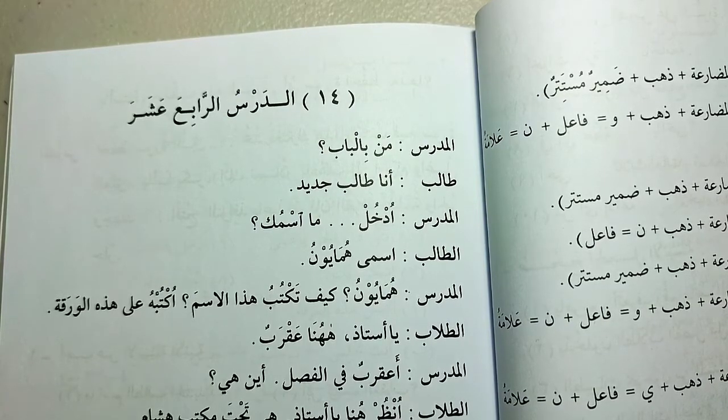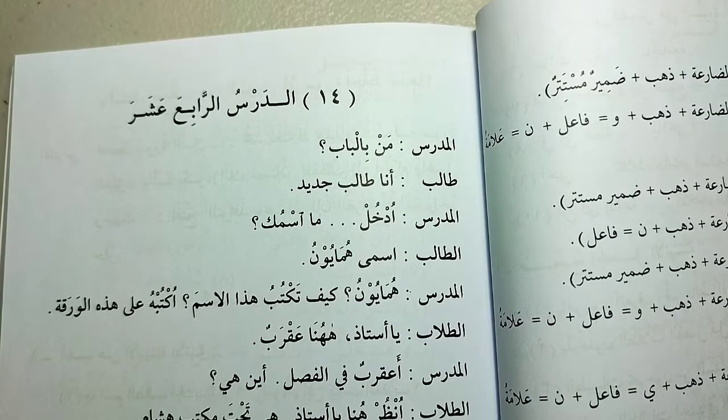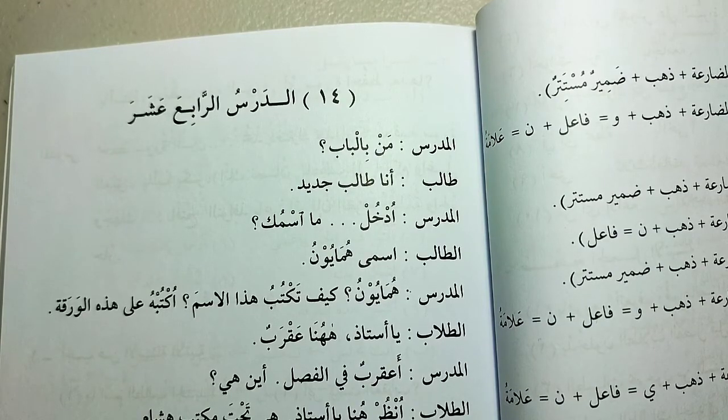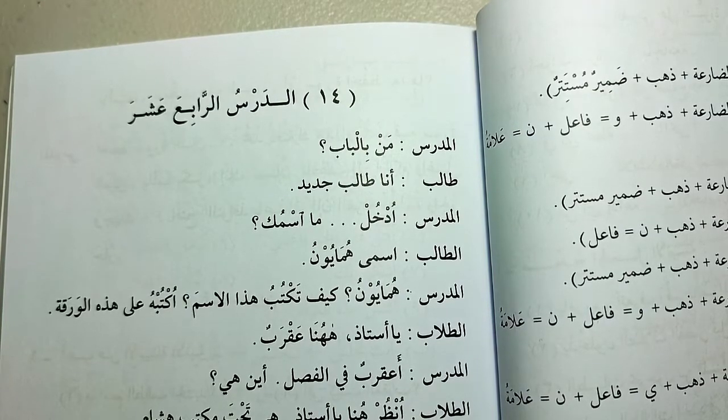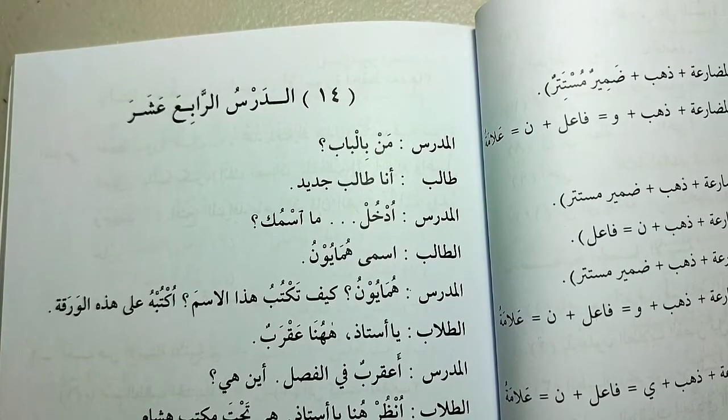How do we construct the fi'l amr? So we've already covered fi'l madi. Inshallah, we should be confident with the fi'l madi. And we've also covered the fi'l mudari', something we have just completed recently. So we should be confident with the fi'l mudari' also. Now we are left with the third type of verb, which is the fi'l amr. How do we construct the fi'l amr? We're going to learn inshallah in this lesson how to construct the fi'l amr using 4 easy steps inshallah.